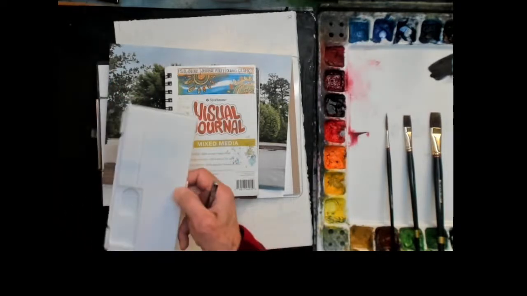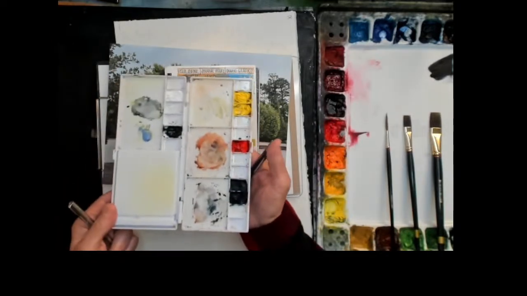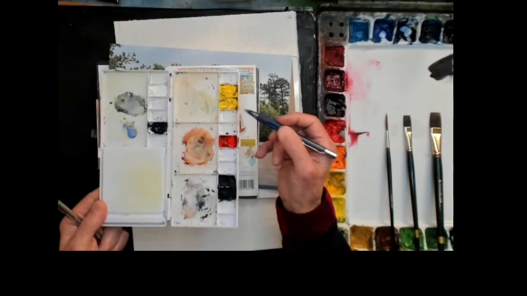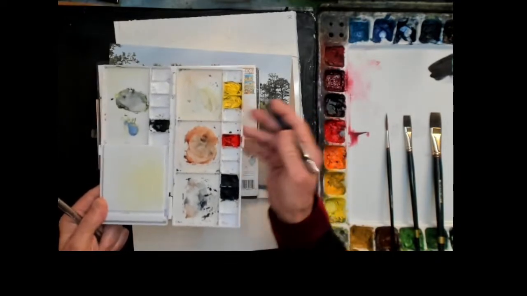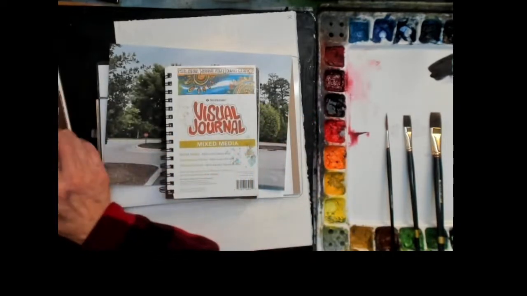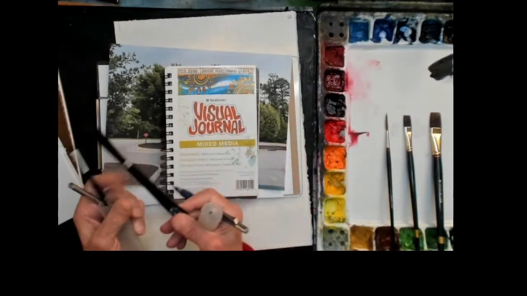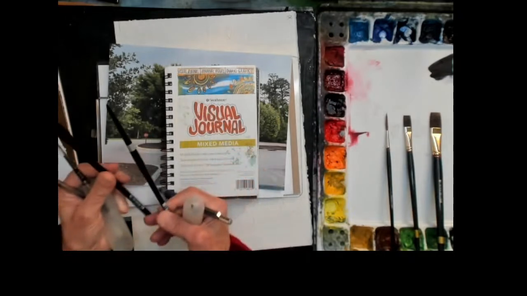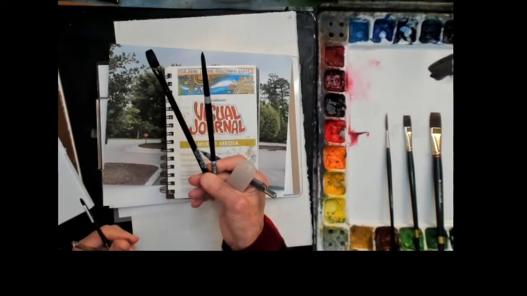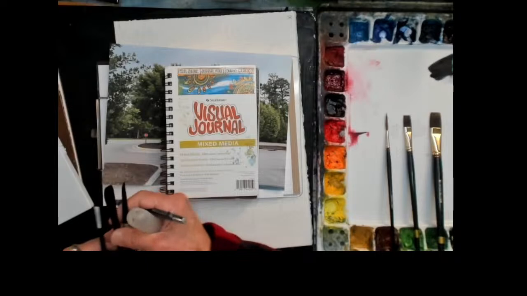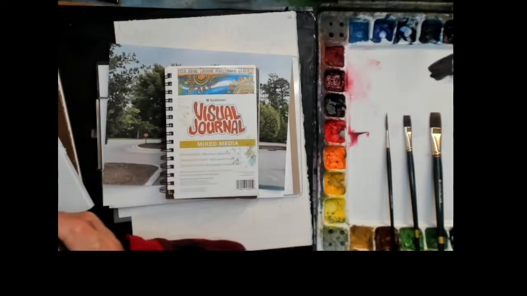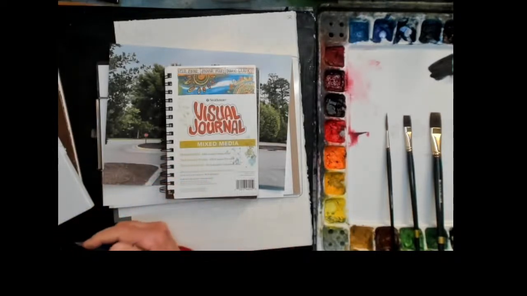And then I have a small travel palette, which has primarily yellow, red, and blue colors, and a couple of travel brushes, a number 8 round and a 1/2 inch flat. Those are Silver Brush. I carry those with me all the time when I go out looking for subject matter or go out to do a painting.